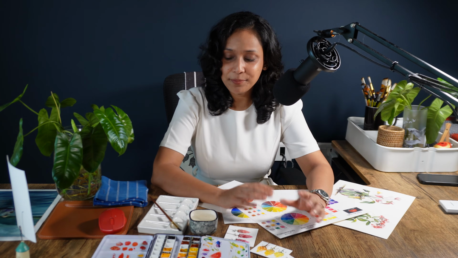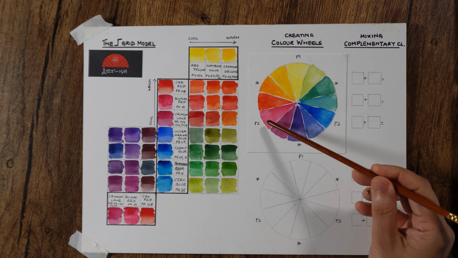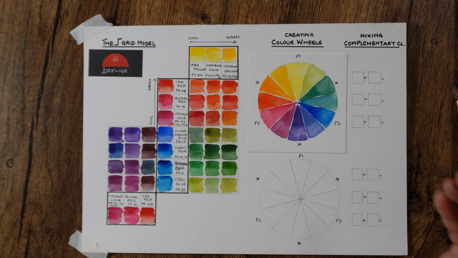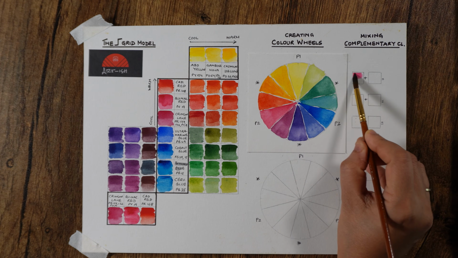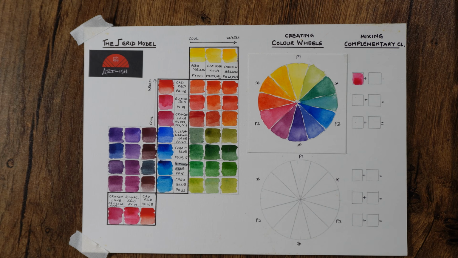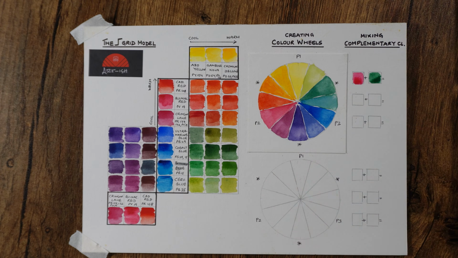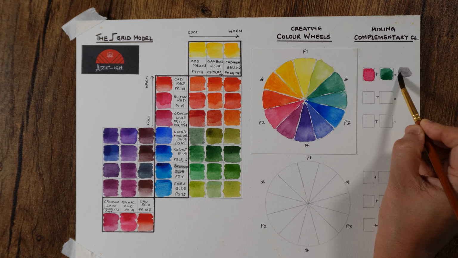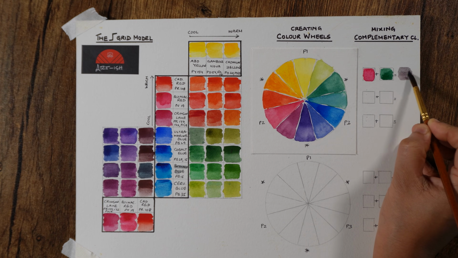Complementary colors are pairs of colors on the opposite side of the color wheel. They form the strongest contrast and hence in an artwork look good together by reinforcing each other's intensity. However, when complementary colors mix together, they subtract or cancel each other out.